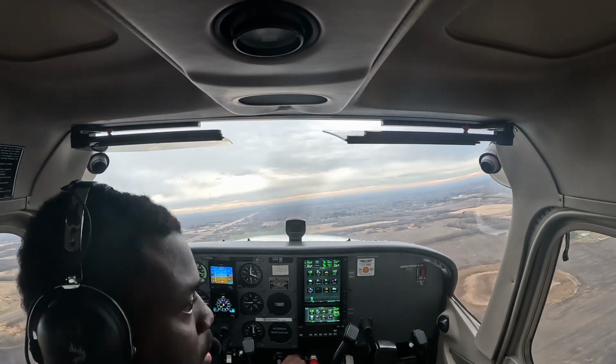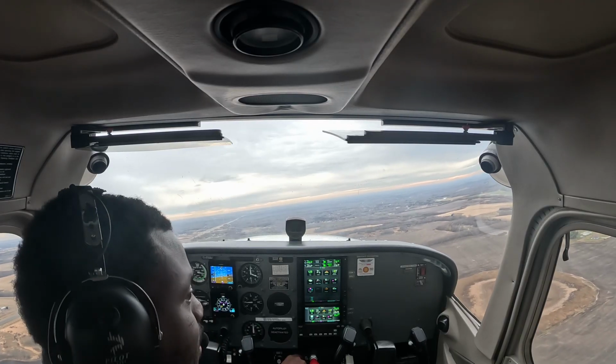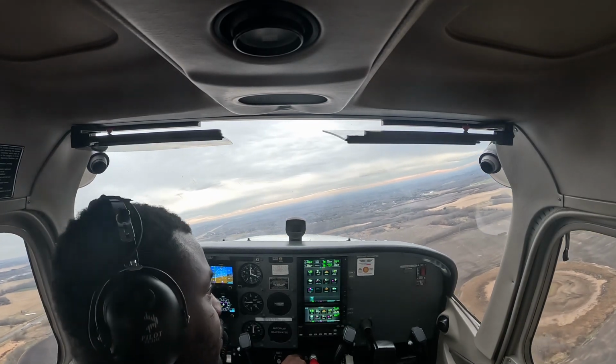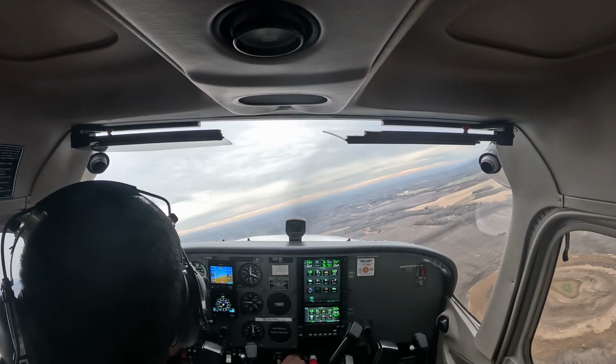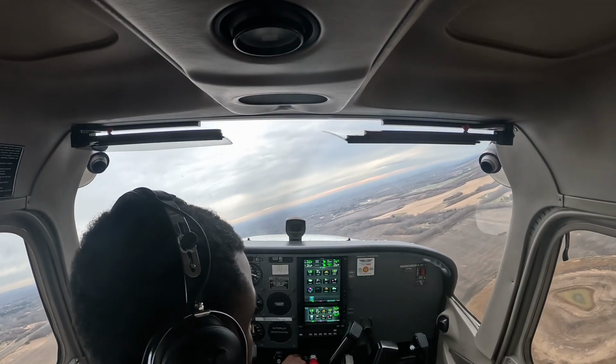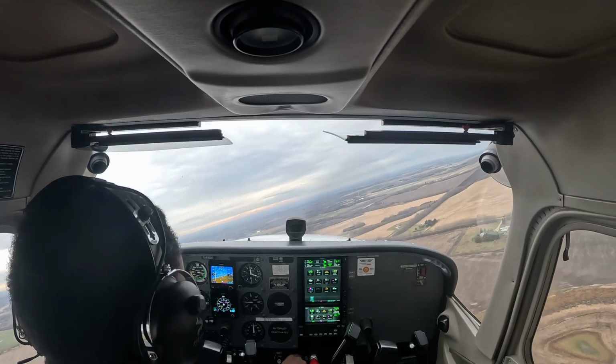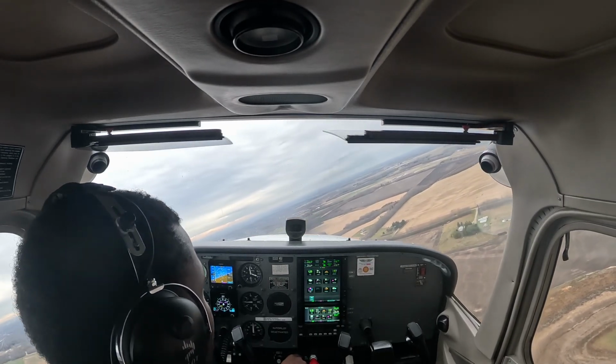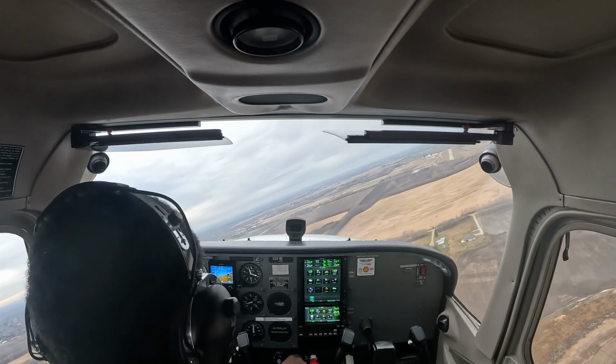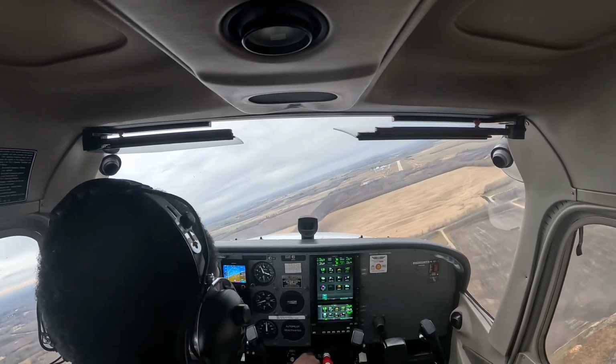So the main difference about no flaps is the picture is much flatter. Parkland traffic, Foxtrot Echo Golf Uniform, turning one mile final, runway 26, full stop. So the picture of what I see outside is a different angle than with flaps.